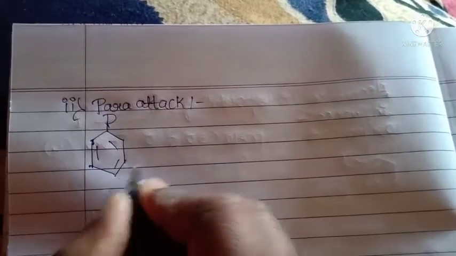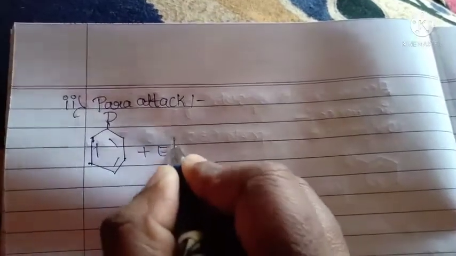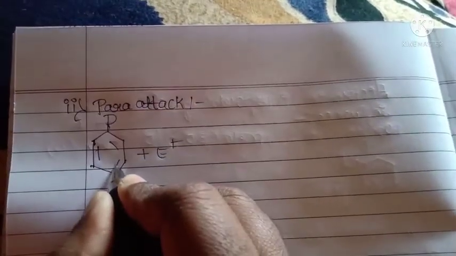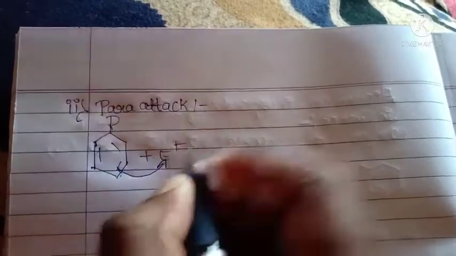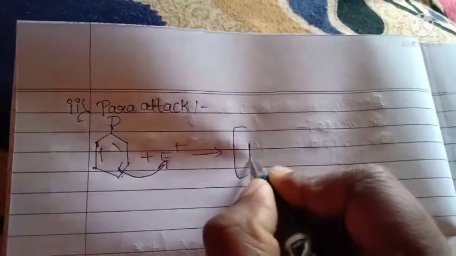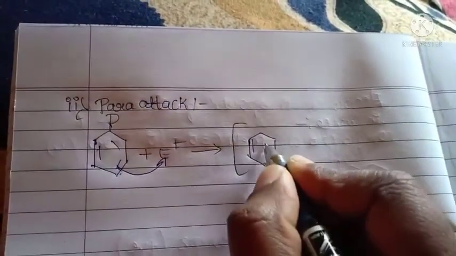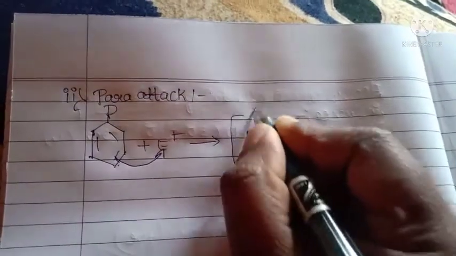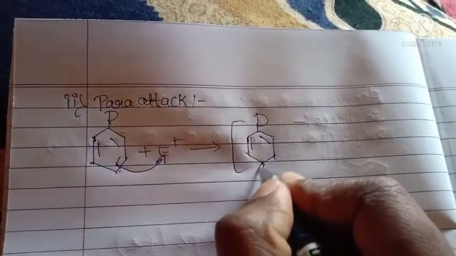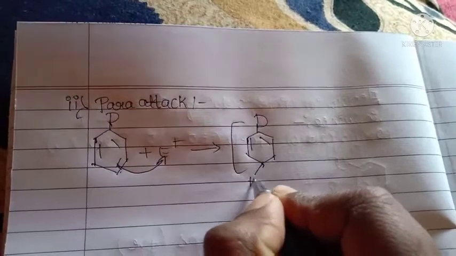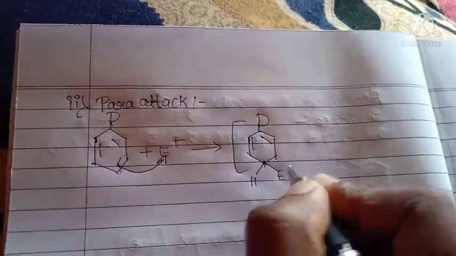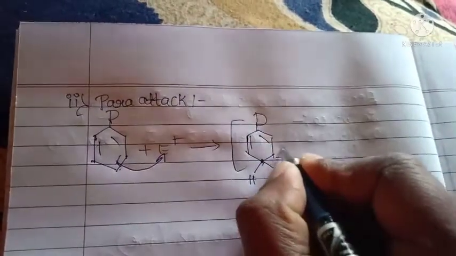D plus E plus, here this bond is bonded with the electrophile, it gives this, and this is the D, this will be the H, E, and it carries positive charge.